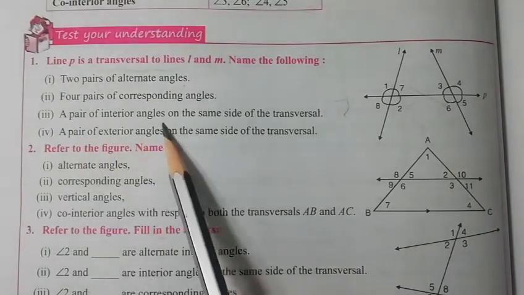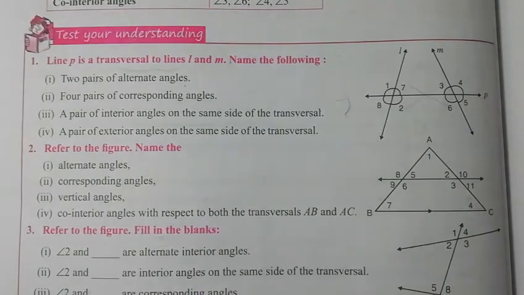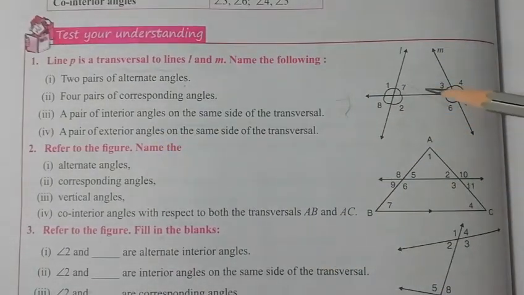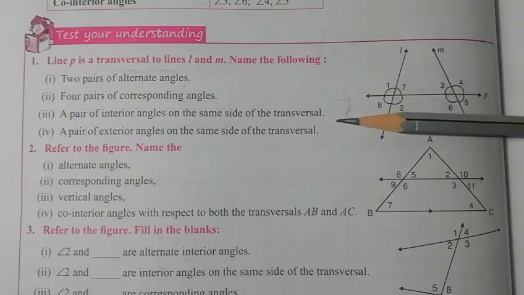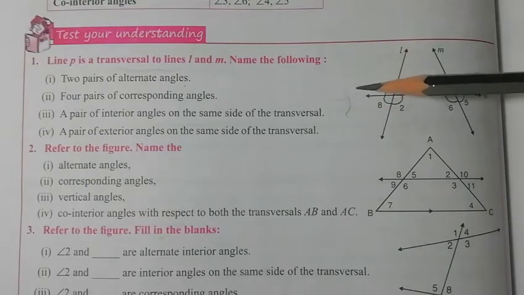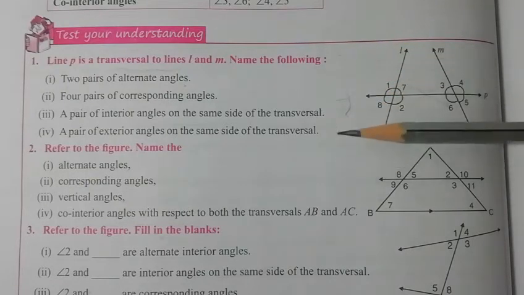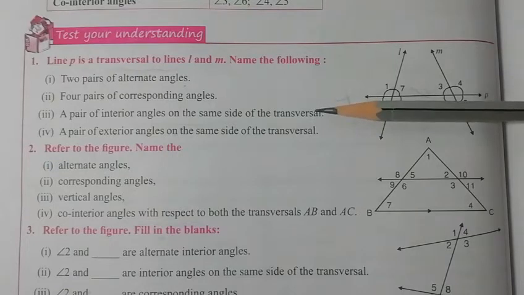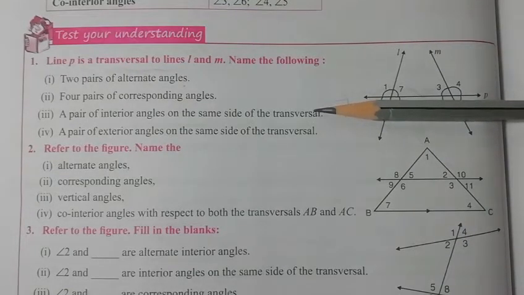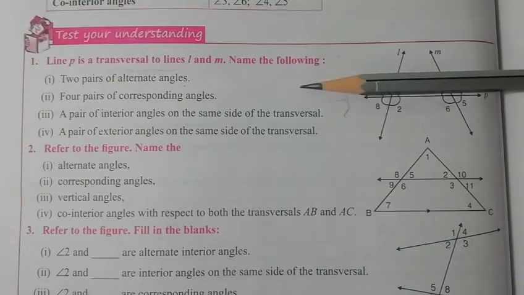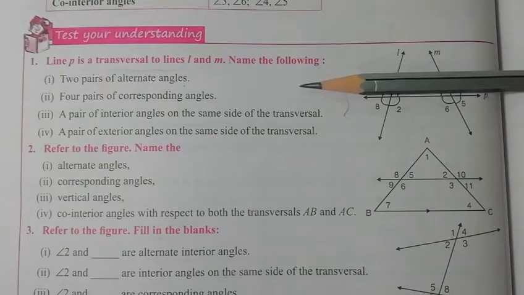A pair of interior angles on the same side of transversal. Interior only given, so inside part. Interior angles, same side of transversal means 7 and 3. Here 2 and 6.